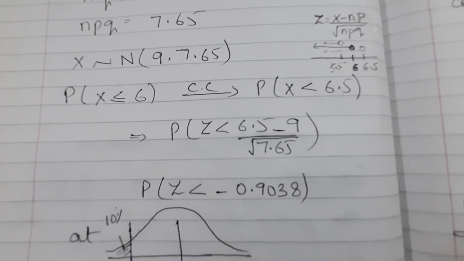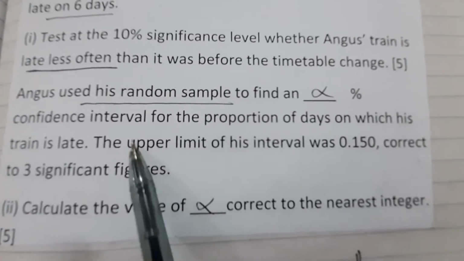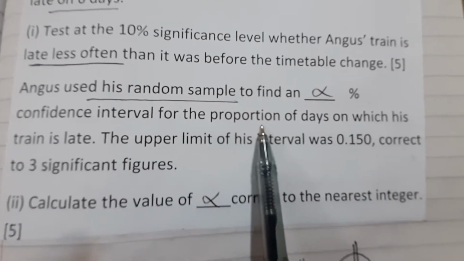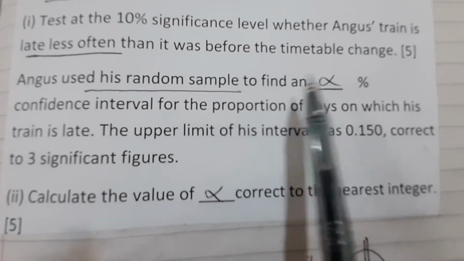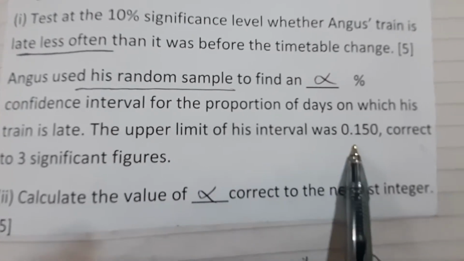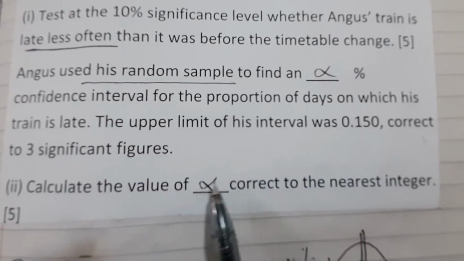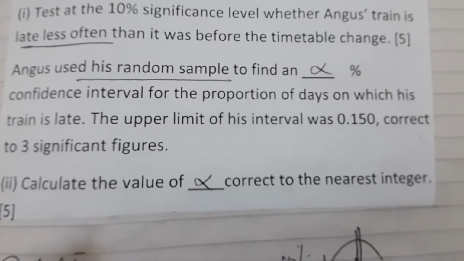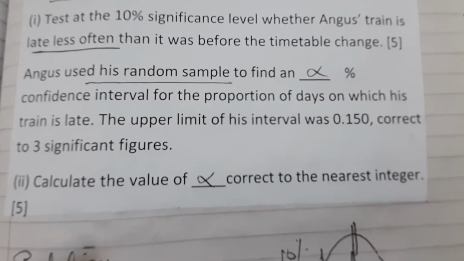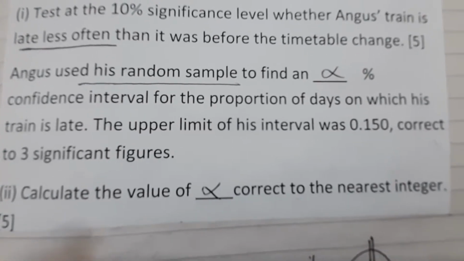Let's do the next part now. This part of the question is saying to find the confidence interval for the proportion, where the confidence interval is represented by alpha, when the upper limit of the interval is 0.150, and you have to give the confidence interval correct to the nearest integer. If the question is clear, it's fine.